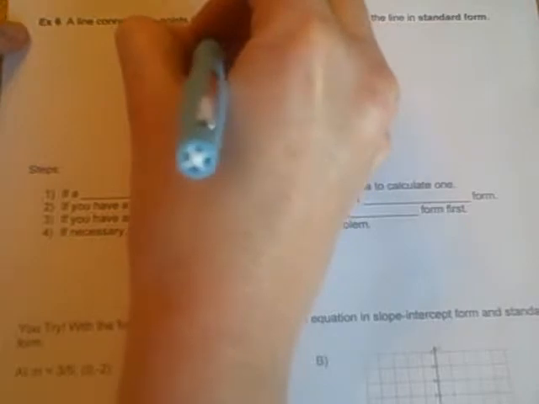Okay, one more example problem. The last type of problem they could ask you is a line connects the points. So once again, we have 2 points, x1, y1, and x2, y2. And we want to write the equation of the line, but this time we want to write it in standard form. Now remember, we can't jump right to standard form. We're either going to use slope-intercept or point-slope first. Since we don't have the intercept, we know we're going to use point-slope first.